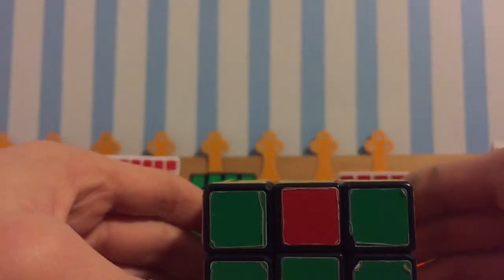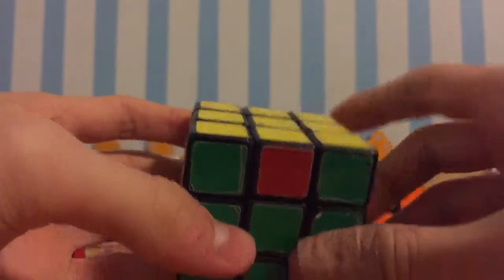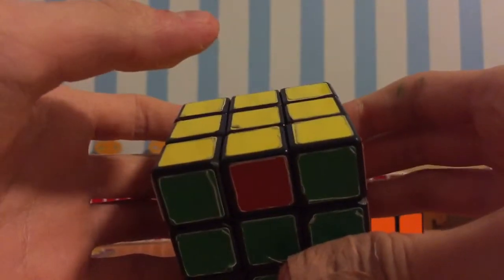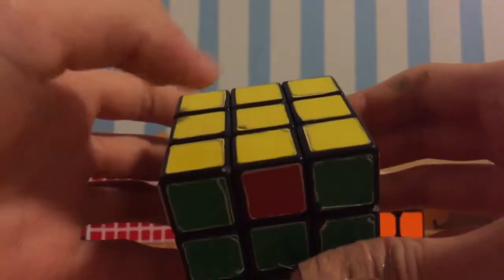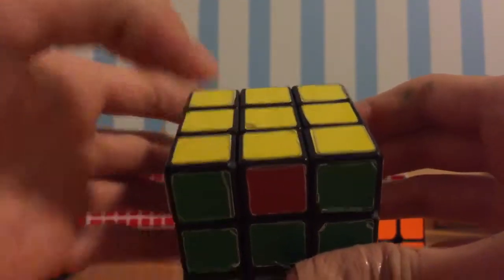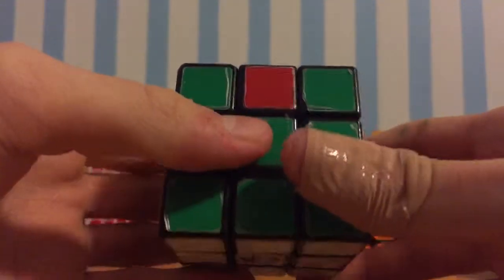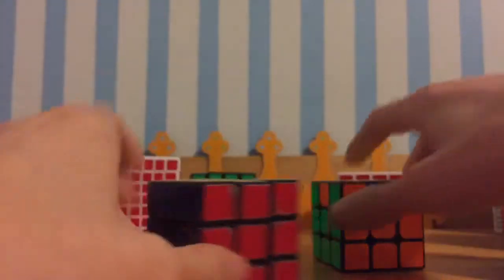Alright, now we're going to have to do the U-Perm again, because we just did the clockwise orientation, but we really needed to do the counterclockwise. But we can do the counterclockwise by just doing the clockwise twice. So just do it again, and you have that solved.